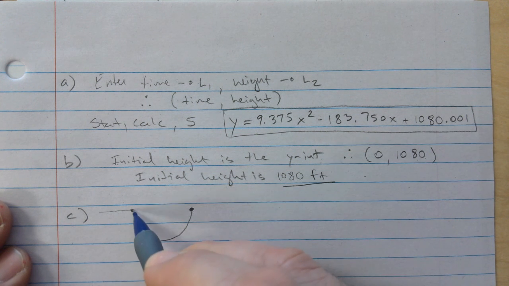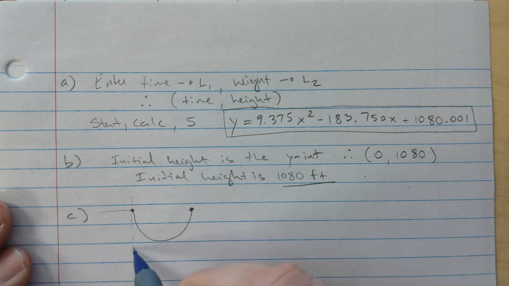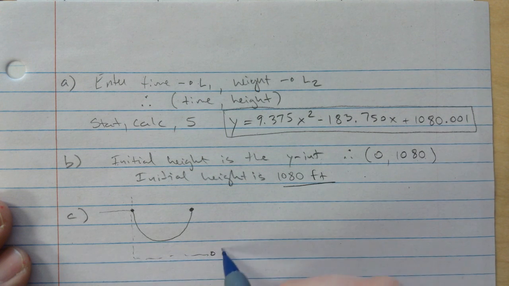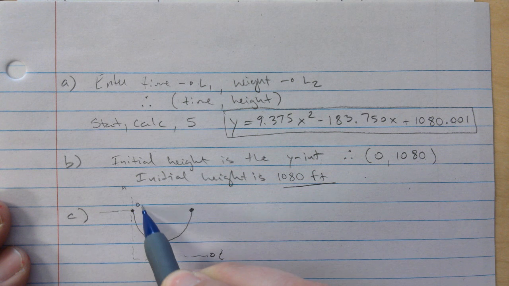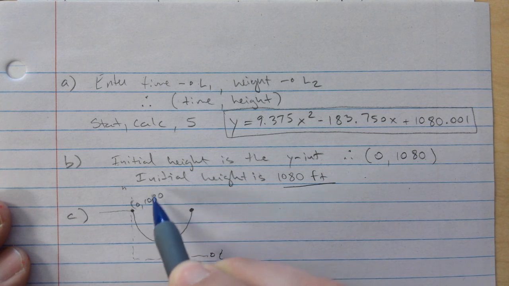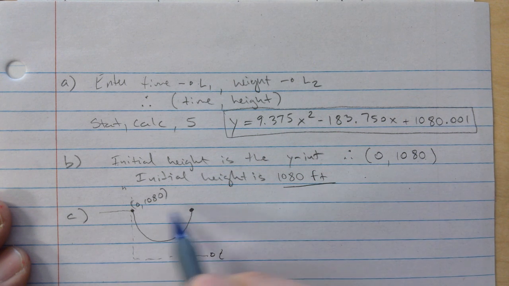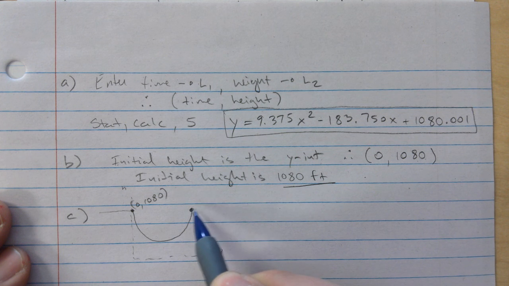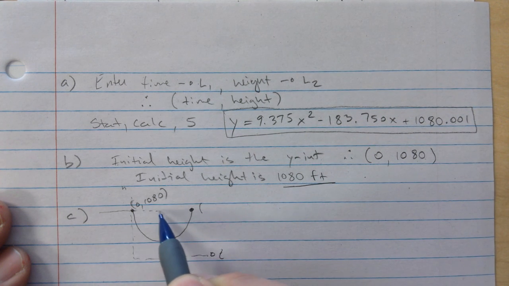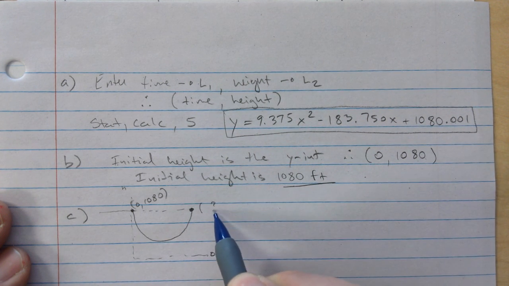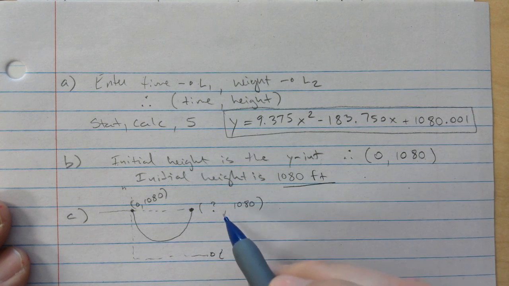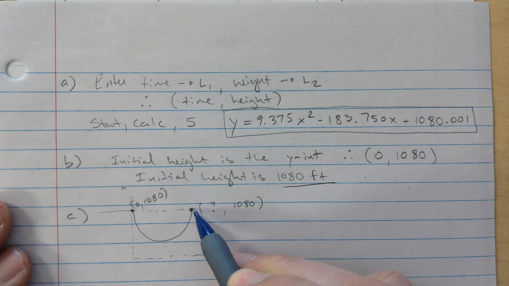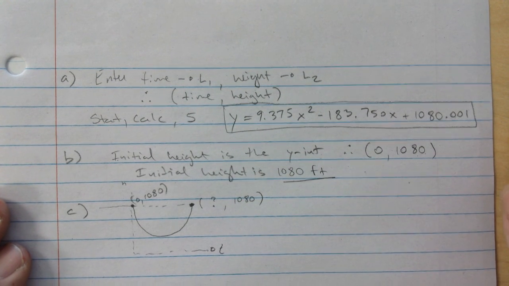So if this is our time 0 here, with time and height here, then this would be 0, 1080. And we can find this here, which is right across. What would be the time at 1080 again?